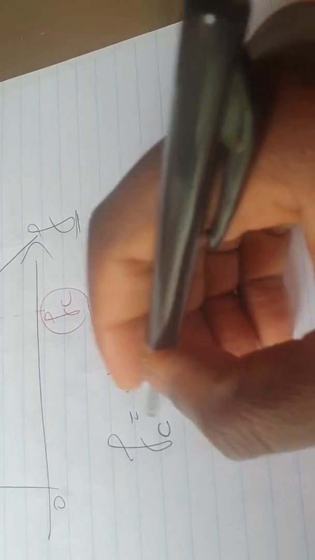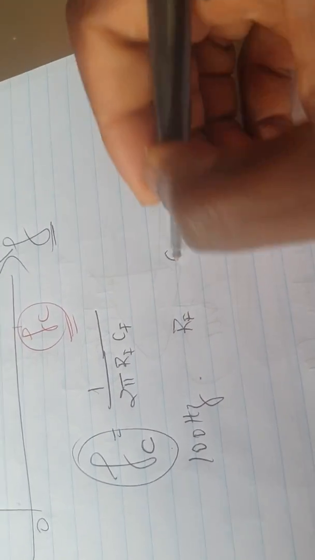So to design for a certain cutoff frequency of, let's say, 100 Hz, one will choose a specific RF and work out CF, for instance, using this equation, or choose CF and work out RF. Those are the type of problems we normally give you.